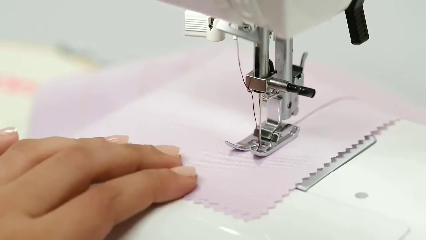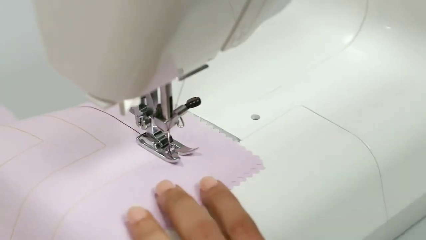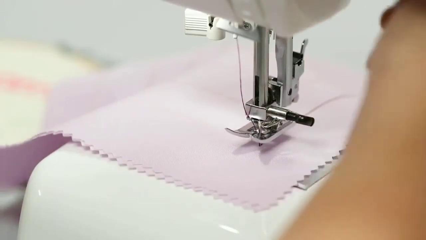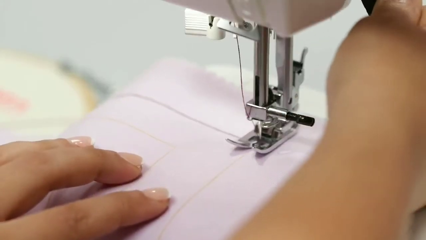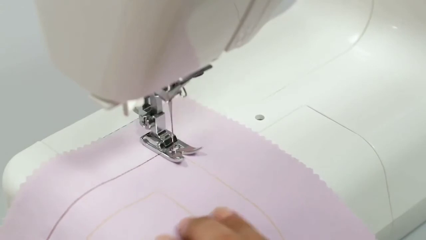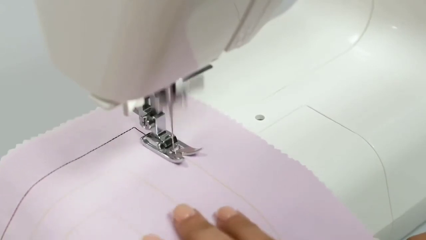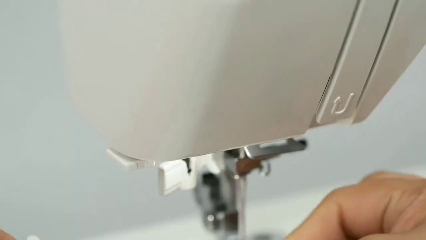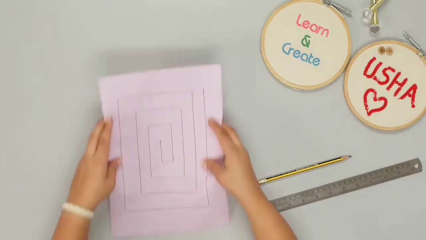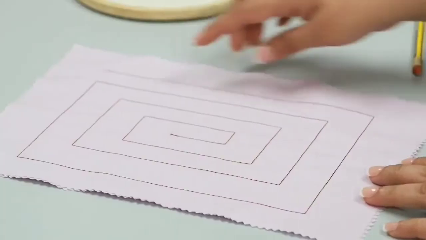At the corner, keep the needle down. Lift up the presser foot. Pivot the fabric so as to align the line with the foot. Continue pivoting and stitching till you reach the center. Remove the fabric from the machine and check the accuracy of your sewing.